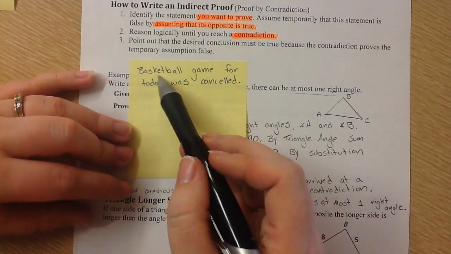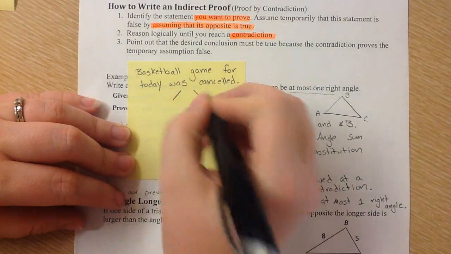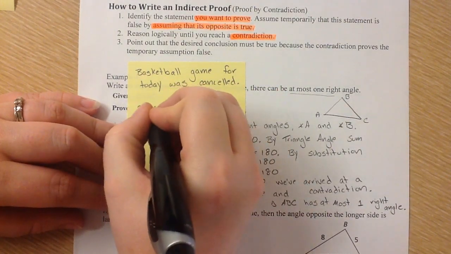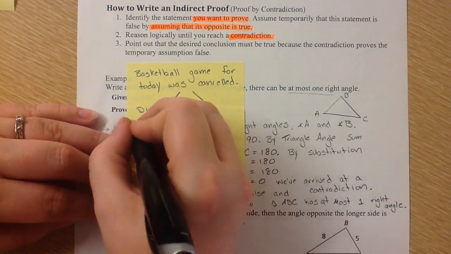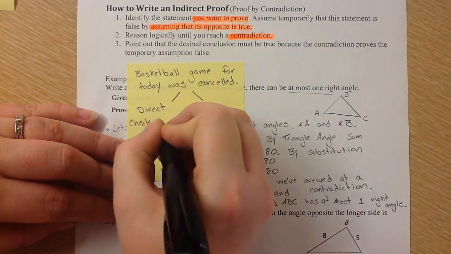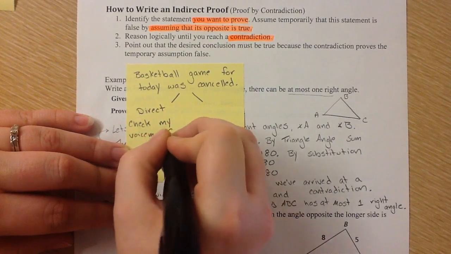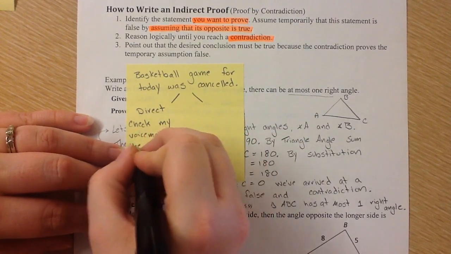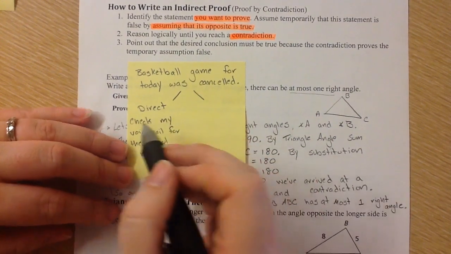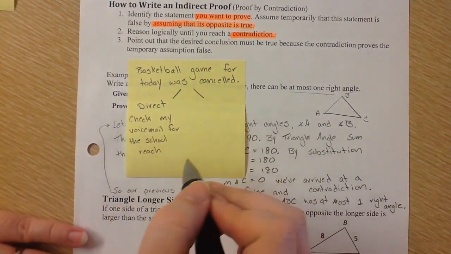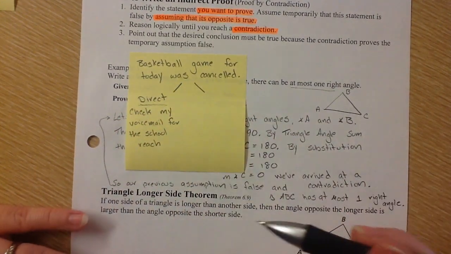There's two ways of doing it. I could prove it directly. Basically, that would be check my voicemail for the school. Okay, that would be very direct. I could check my voicemail for the school, and the school would be like, yep, the basketball game for today has been canceled.